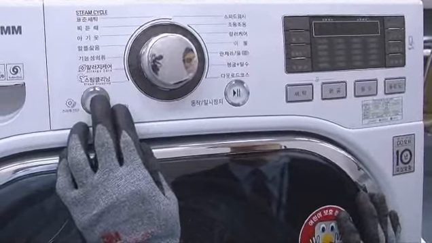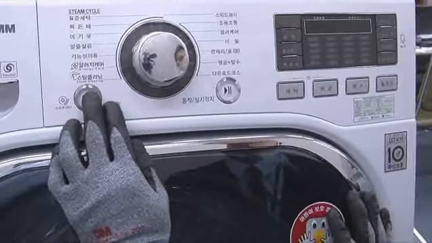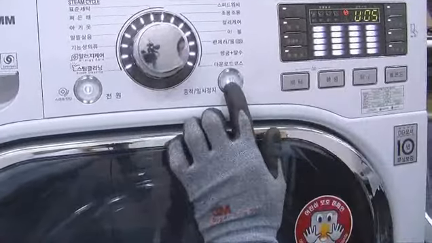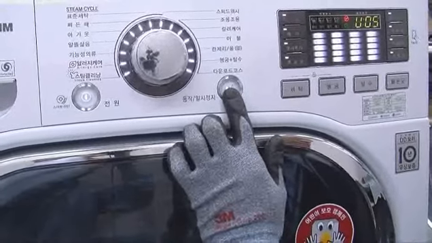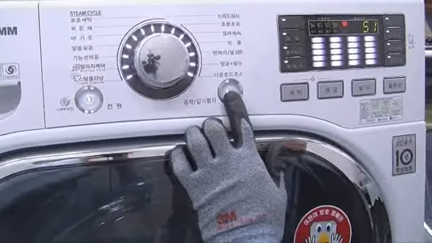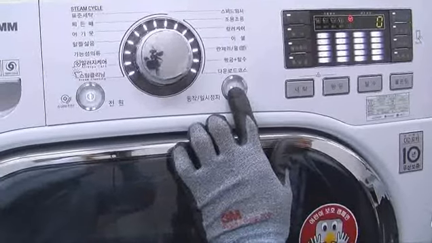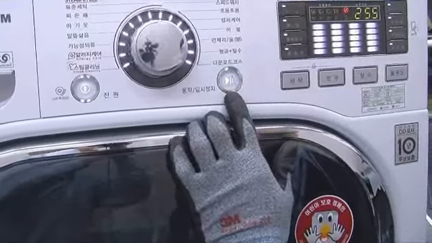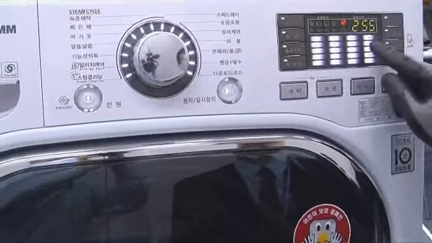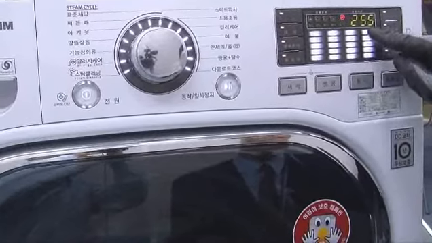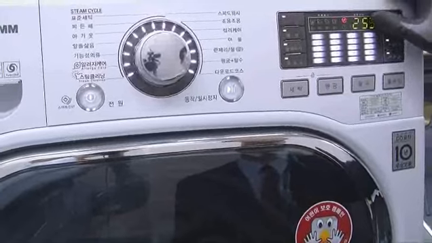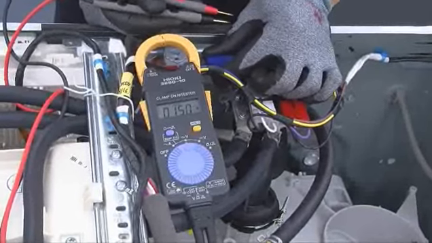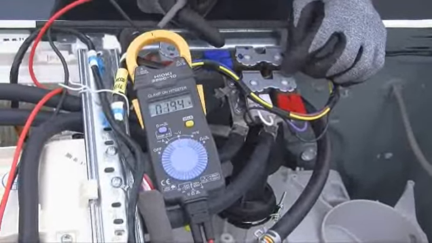Let us check the voltage of water supply valve in test mode. Press wash, spin, and power button to enter the test mode. Press power for 4 times. The frequency of pressure switch is displayed, and the first wash valve is engaged. We have entered the test mode and applied voltage to first wash valve.